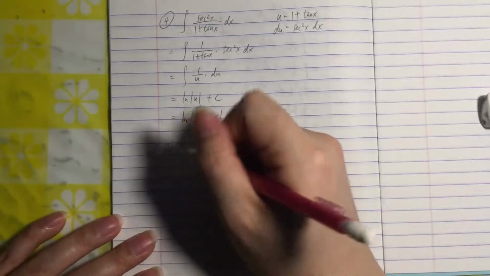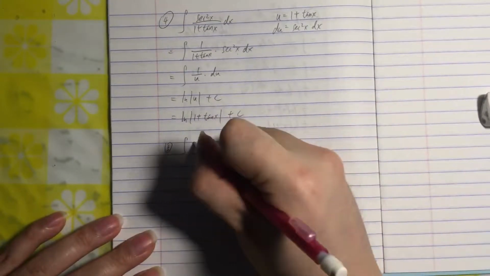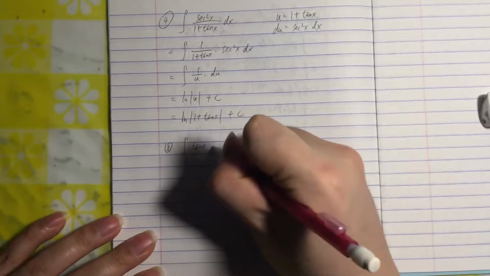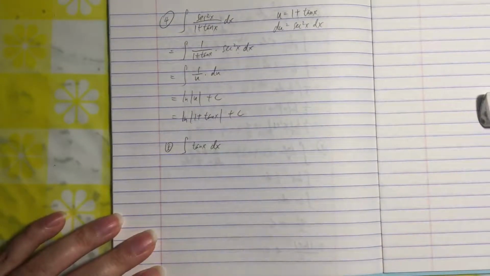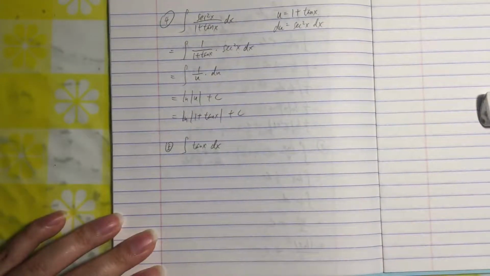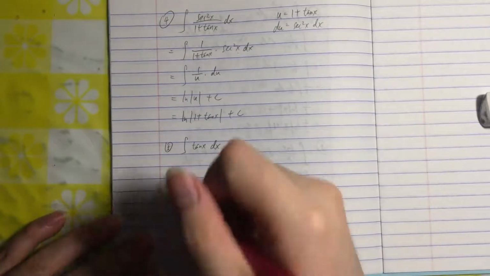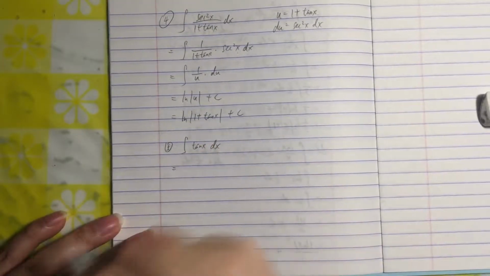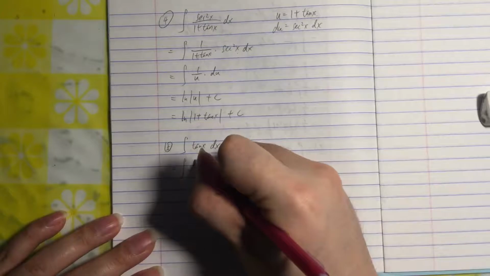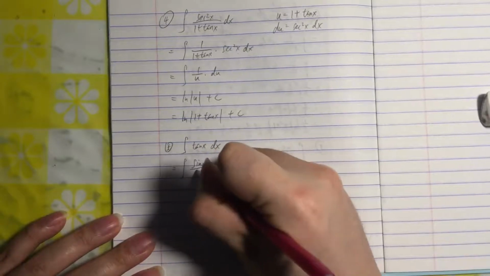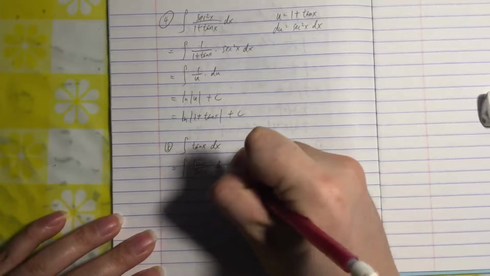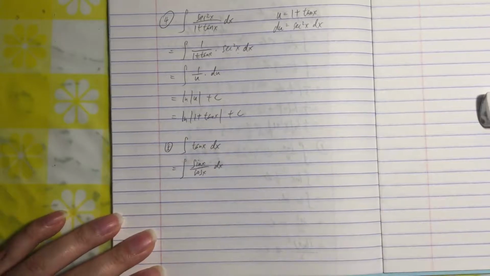Next example, how can we take the antiderivative for tangent x? For tangent x, we can try to rewrite tangent x as sine x over cosine x first. Next, let's apply u substitution.